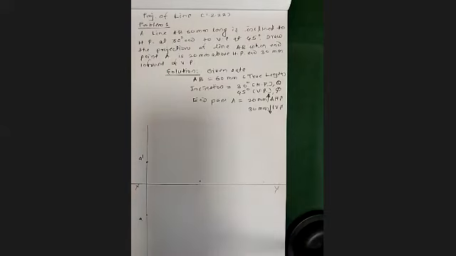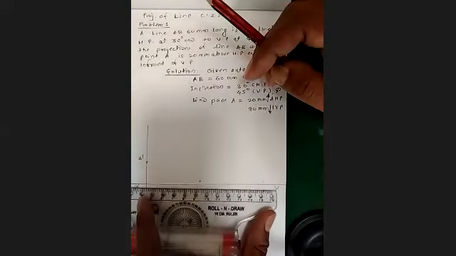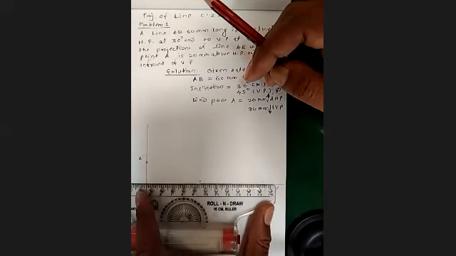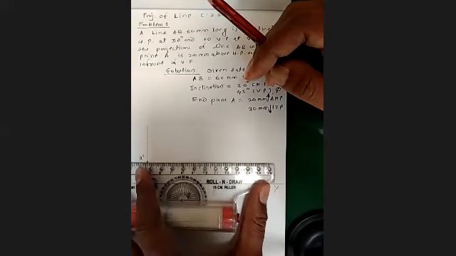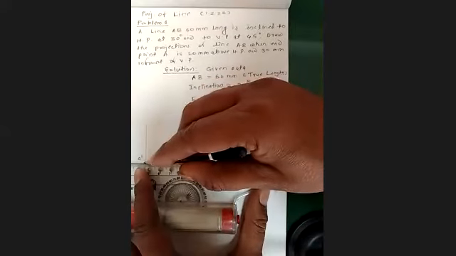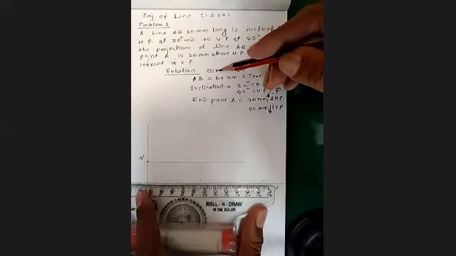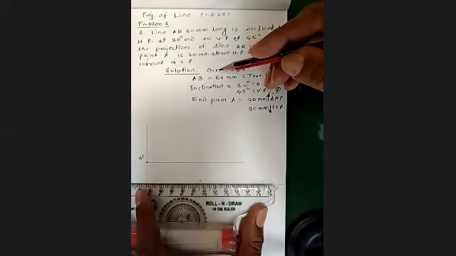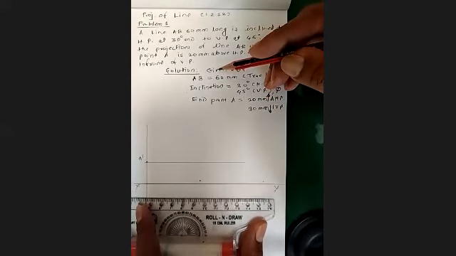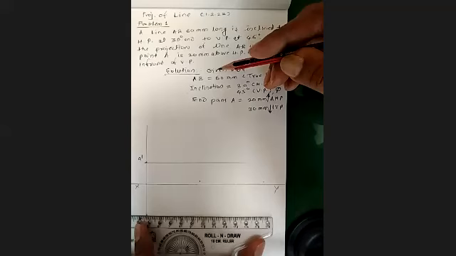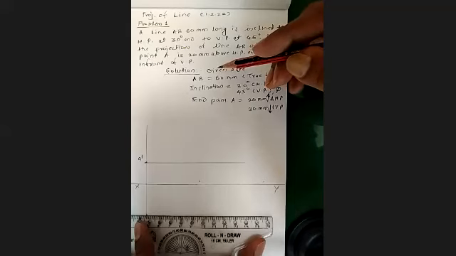And then immediately you have to draw a line parallel to XY line passing through point A dash. Similarly, a line parallel to XY line through point A.